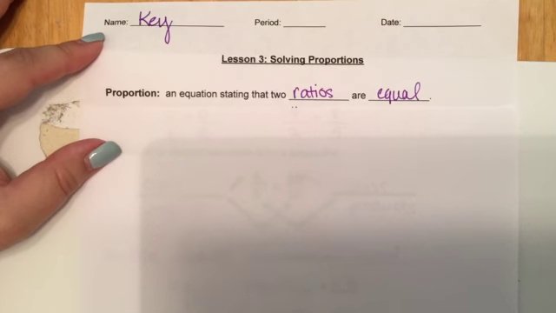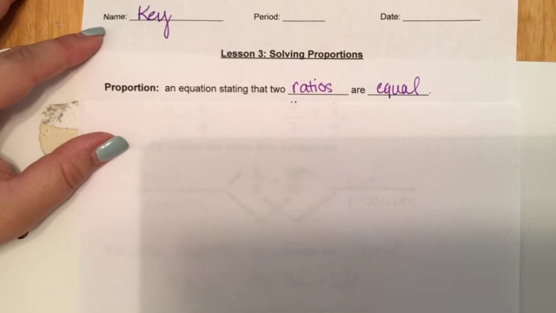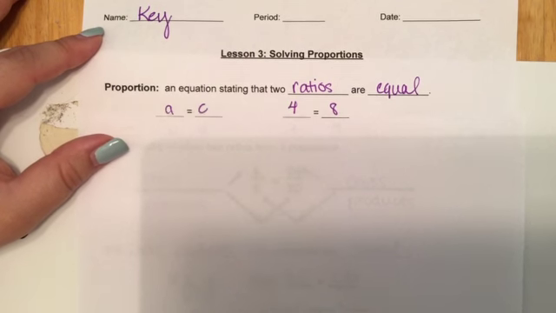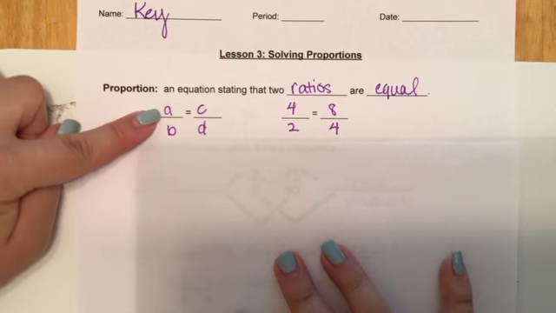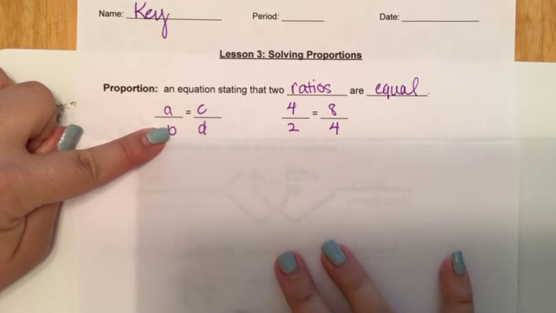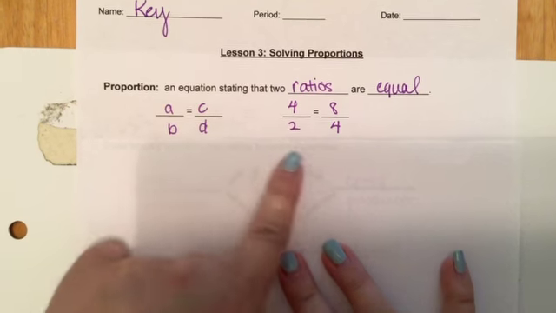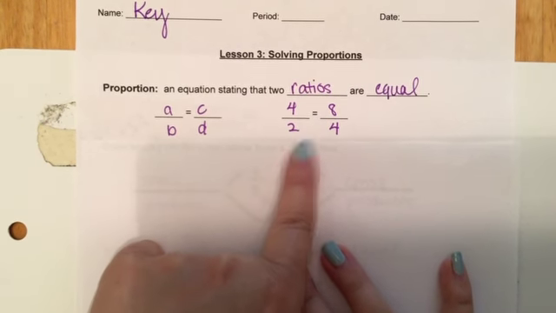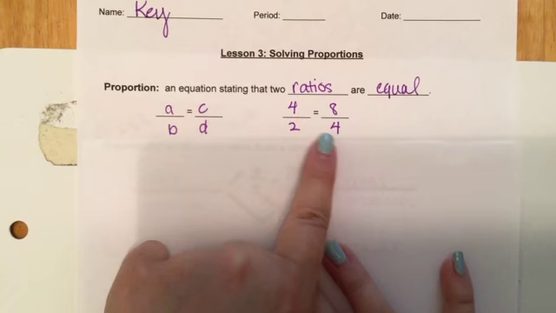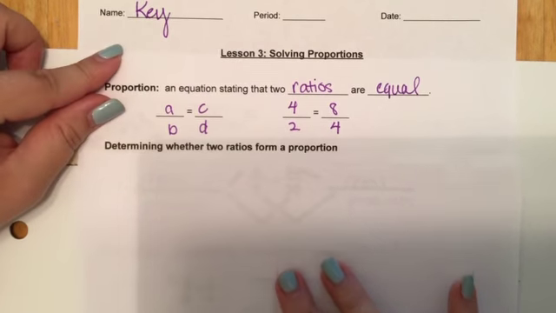Okay, let's get started. A proportion is an equation that states that two ratios are equal to each other. If we had a proportion using variables, A over B is a ratio, which would be equal to C over D, which is another ratio. Let's look at this with some numbers. The ratio of 4 over 2 is equal to 8 over 4 because they simplify to the same ratio.